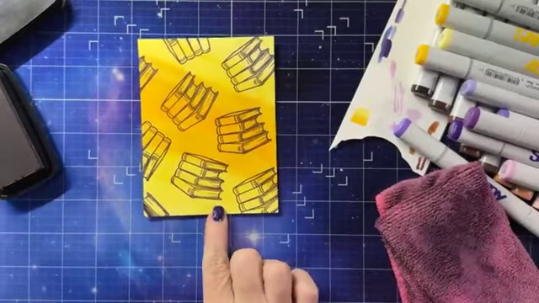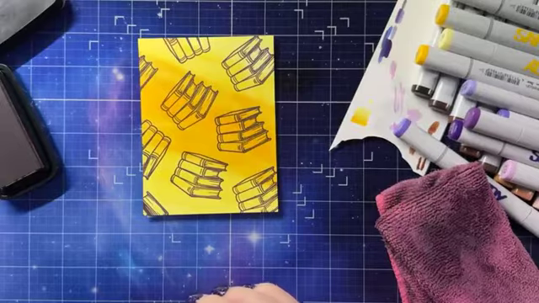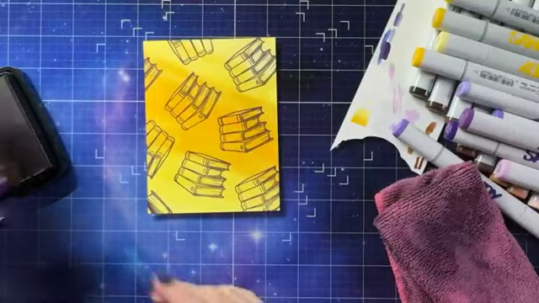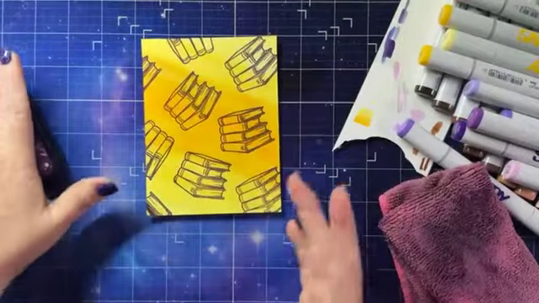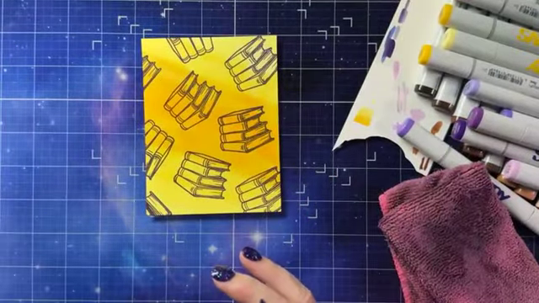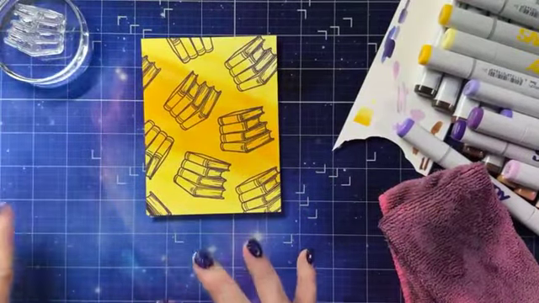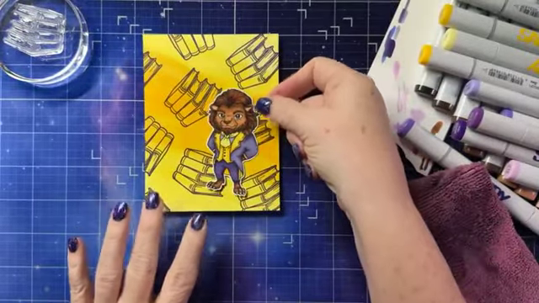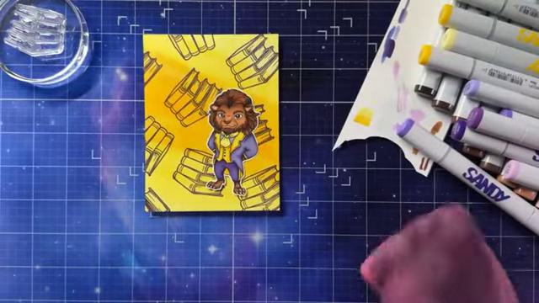Clean off that and off my desk. Then dry it off. And look at that really cool background. Isn't that cool? And super simple. You could stamp them and color them, but you can also use these smaller elements for background stuff. Like, look at how cool this looks. You know he loves his books.